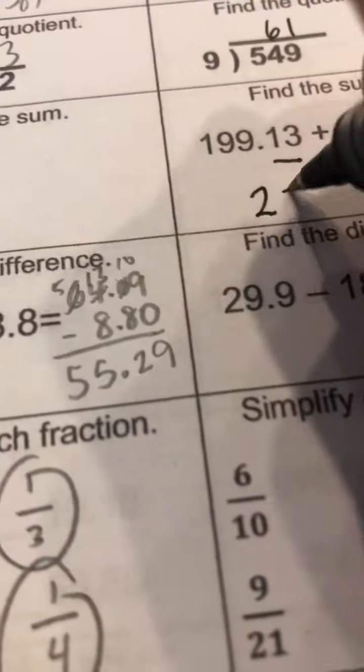Adding this up, I'm going to just add like I normally would. 3 plus 0 is 3. 1 plus 2 is 3. Drop down that decimal. 9 plus 5 is 14. Carry my 1. 1 plus 9 is 10. Plus 7 is 17. Carry my 1. 1 plus 1 is 2. So my answer is 274 and 33 hundredths.